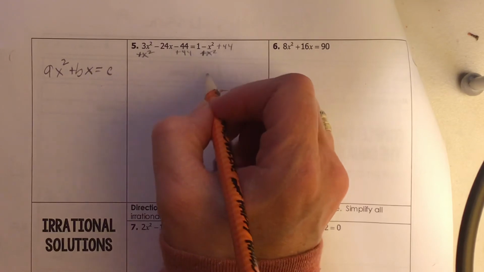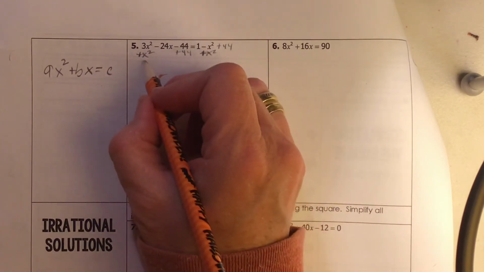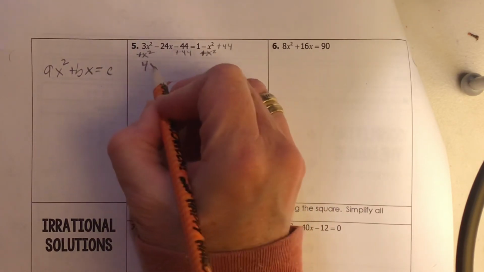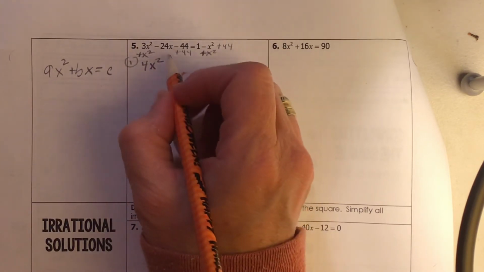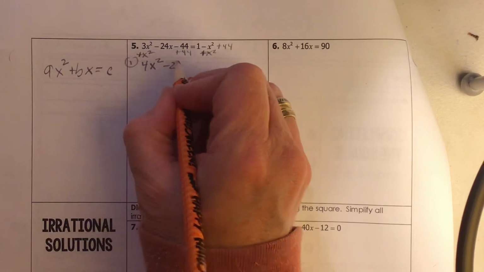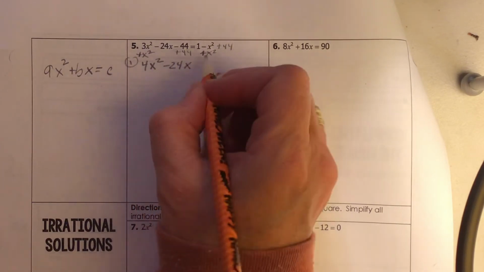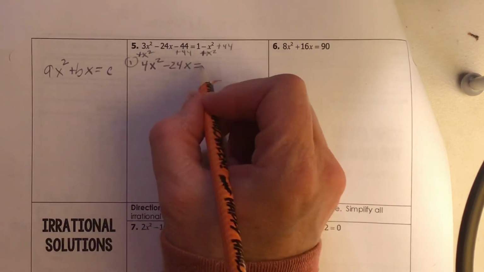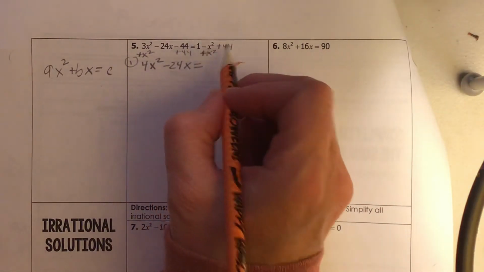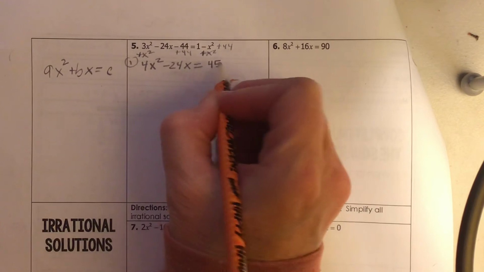I meant that I wanted to add x squared. My apologies. So I'm going to end up with 4x squared. No other linear, so I can just stick with my 24x. And then that's going to equal, and on the right side, I want my constant. Well, I have 1 plus 44, so I have 45.